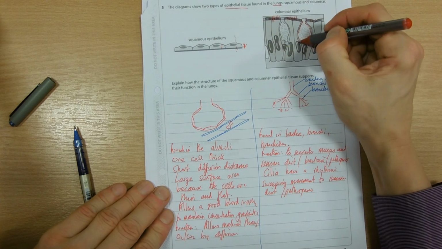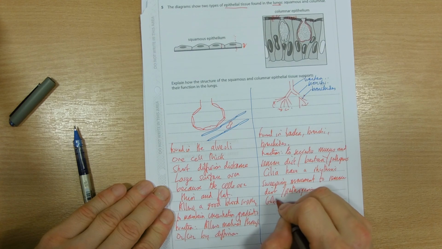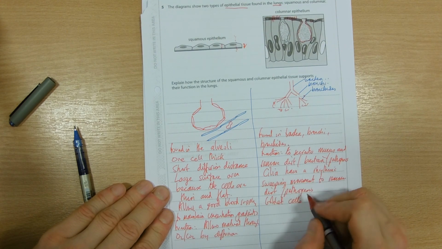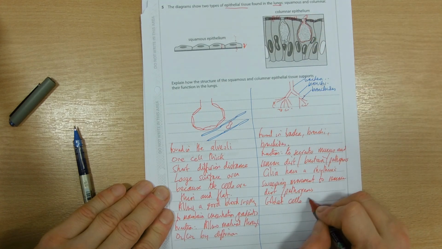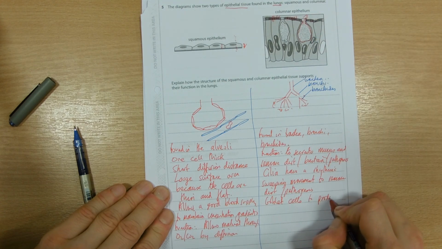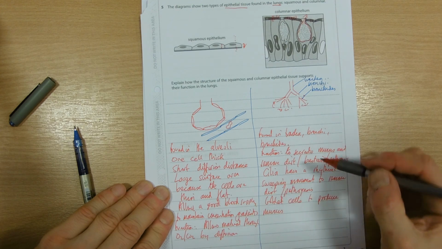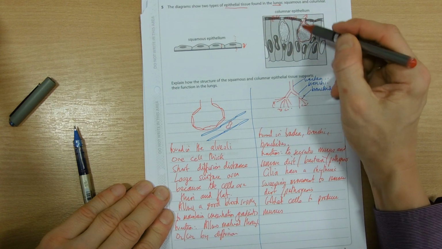Then we can talk about these cells here. So goblet cells produce this mucus that comes out, and that moistens, lubricates and kind of traps bacteria as well.